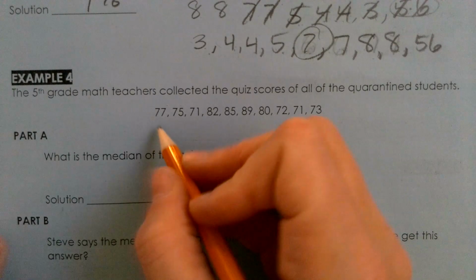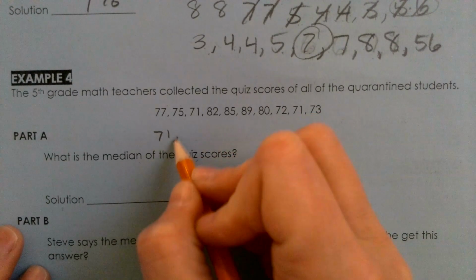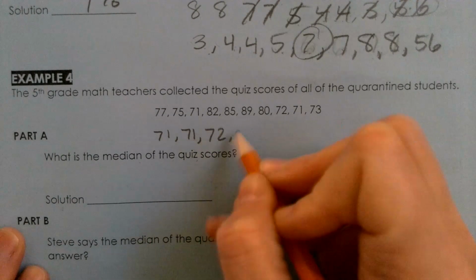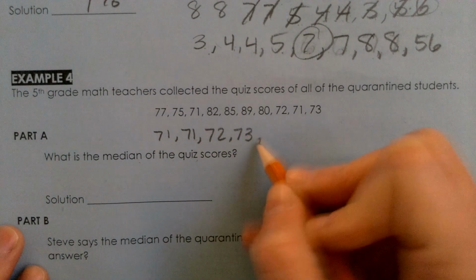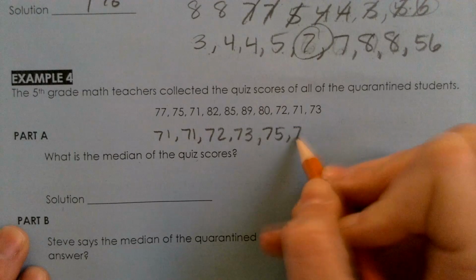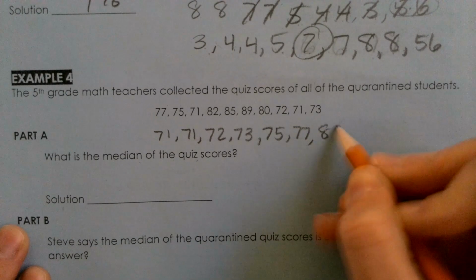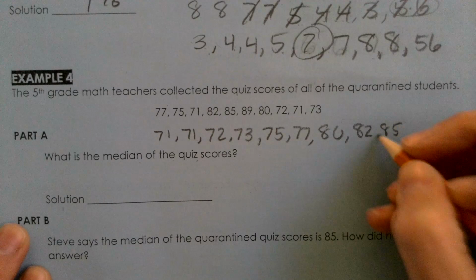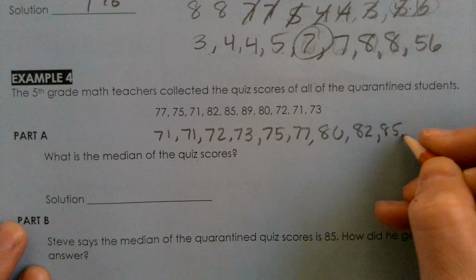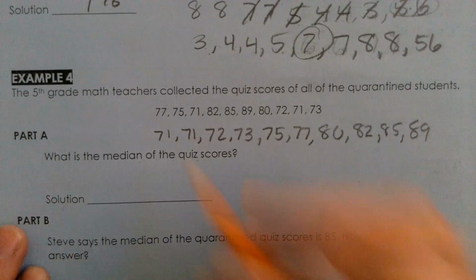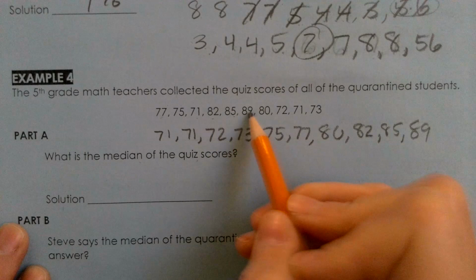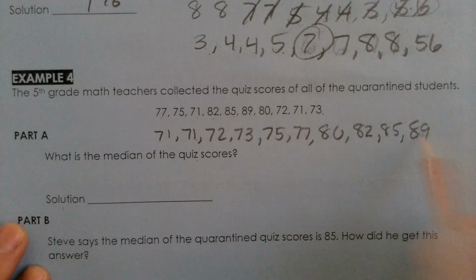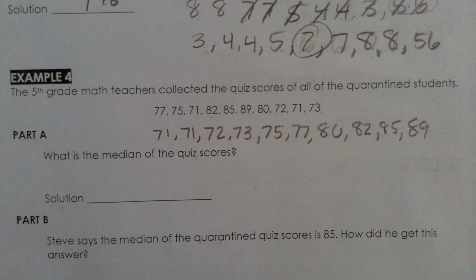So we're going to put these in number order. So we have a 71, 71. You go ahead and put them in number order too, and then we'll compare. Make sure we didn't miss any. And then we have an 80, an 82, an 85. Don't forget my commas so I can see my different pieces, and 89. All right, 1, 2, 3, 4, 5, 6, 7, 8, 9, 10. Got them.